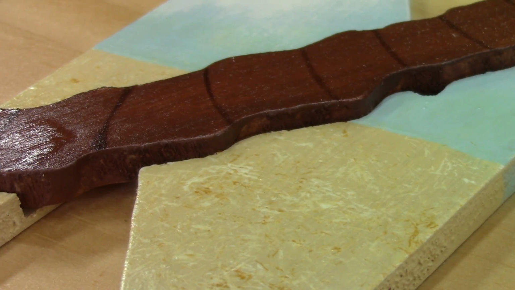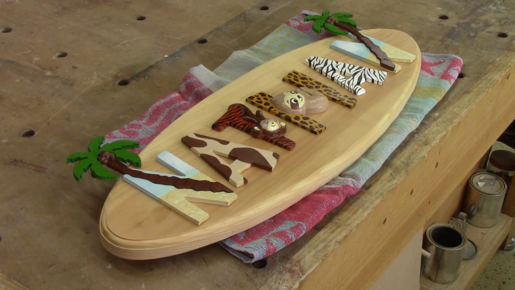This was how we did the plaque for our very first grandchild. I hope you liked it. As for myself, I'm very happy with it.